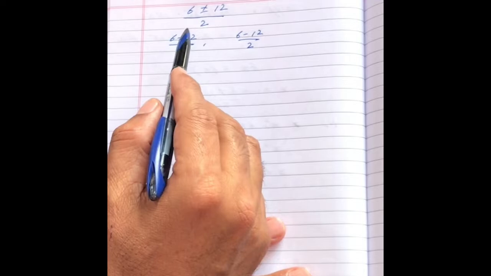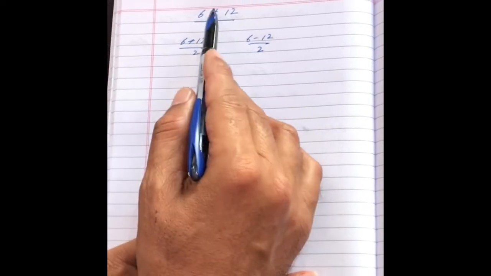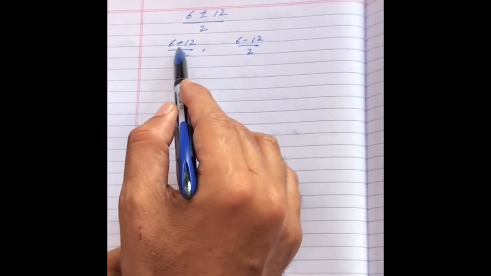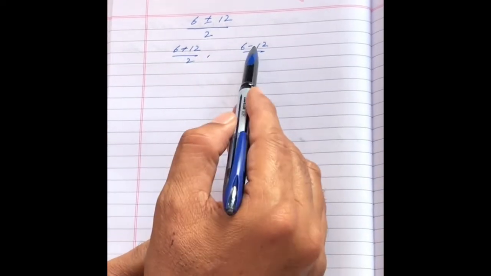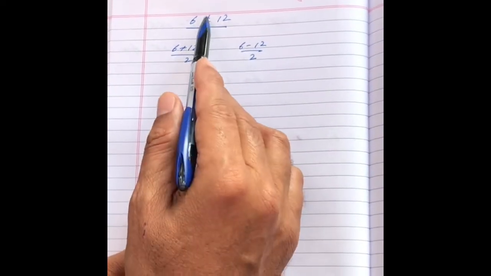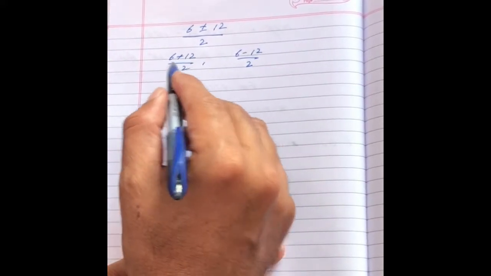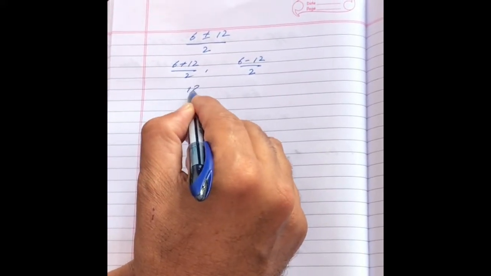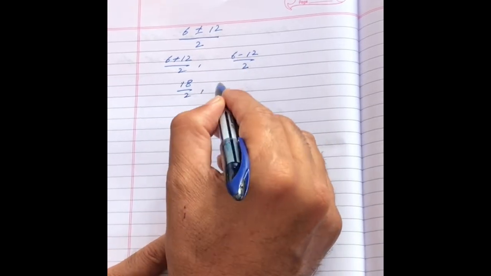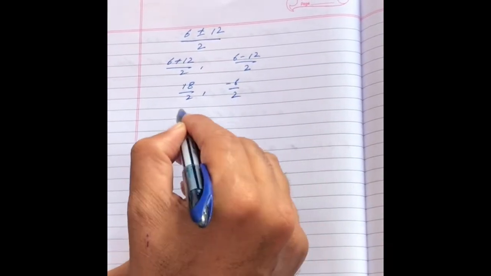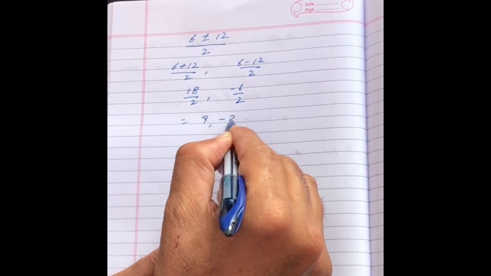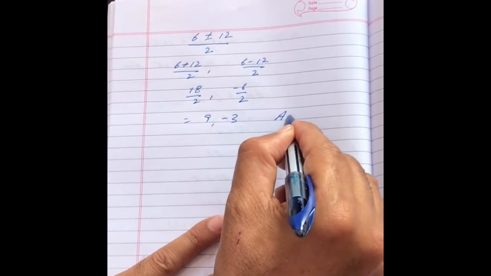Plus minus means one time I use plus, and the second time I use minus. So for the first root I use plus, for the second root I use minus. 6 plus 12 is 18, 18 upon 2, and 6 minus 12 is minus 6 upon 2. It is 9 and minus 3. These are the two roots.